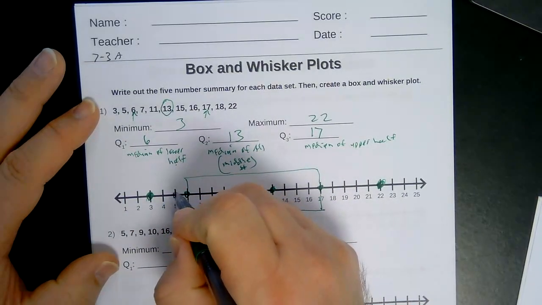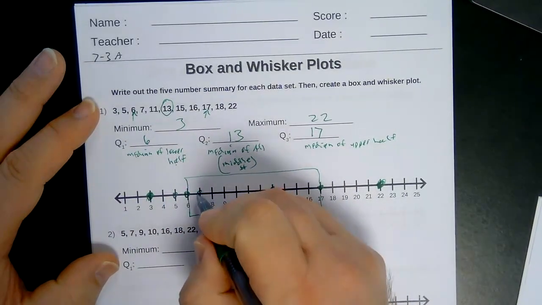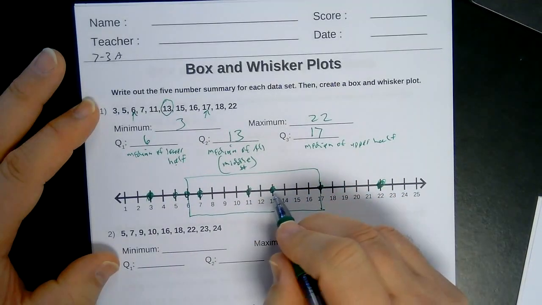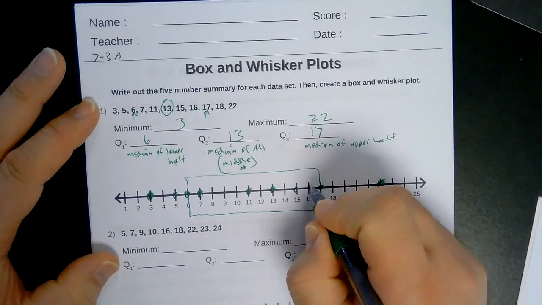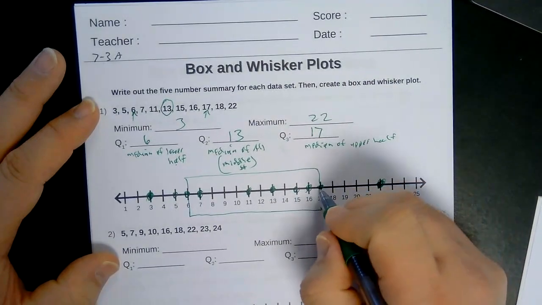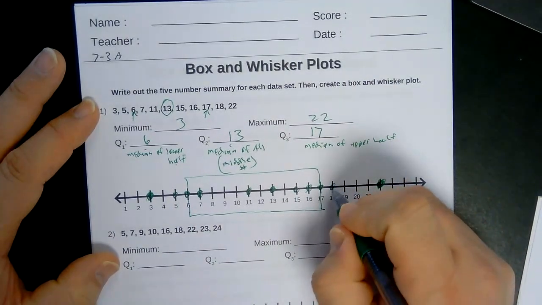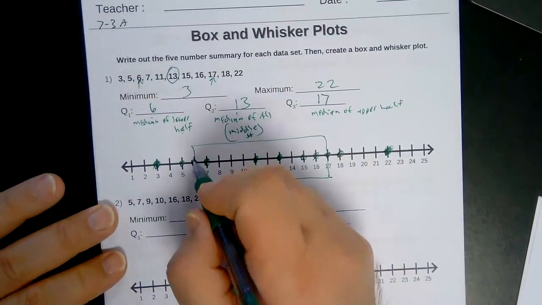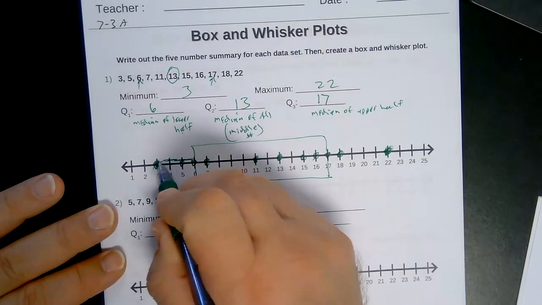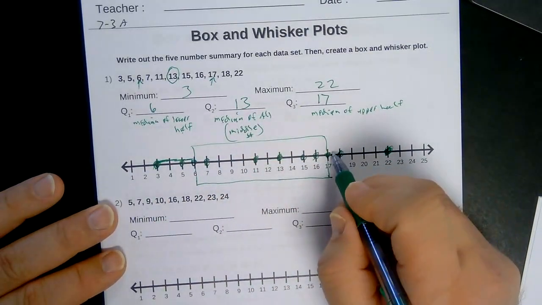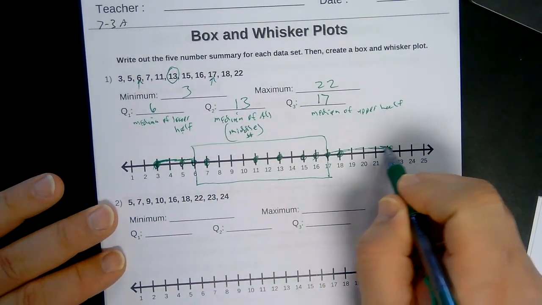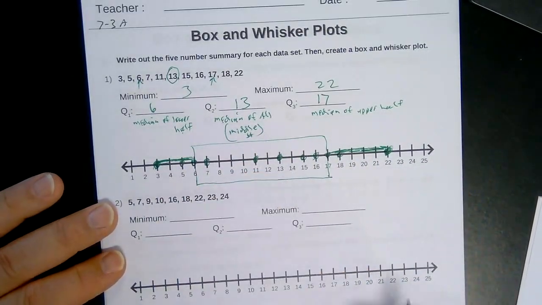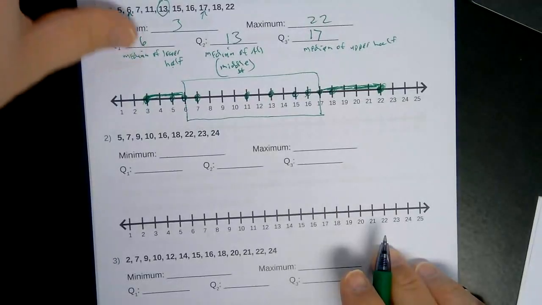So I would plot 5, 6 is there, there's 7, 11 now has a dot, 13 is already there, 15, 16, 17 is already there, 18, and 22. So there you have your box and whiskers. Okay, the whisker this way only goes to 3, and the whisker this way goes all the way up to 22. So there you go, box and whisker plot. Okay, let's do number 2.